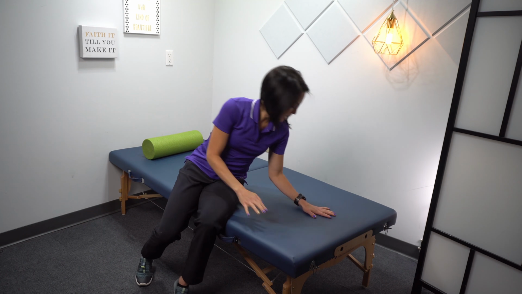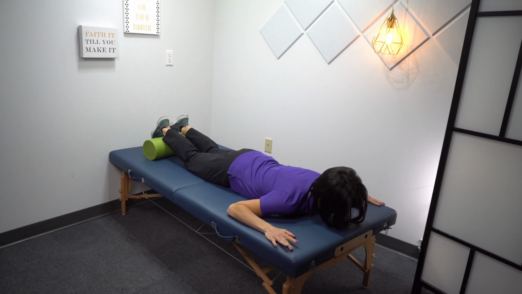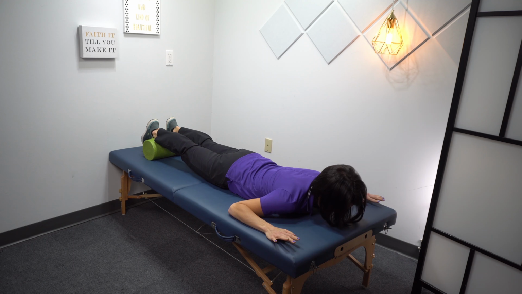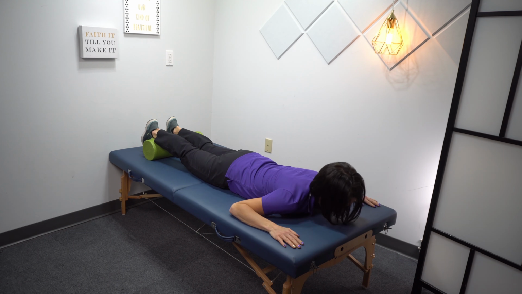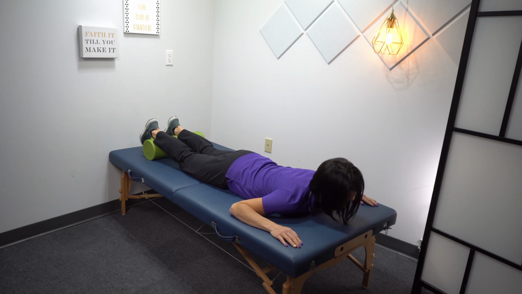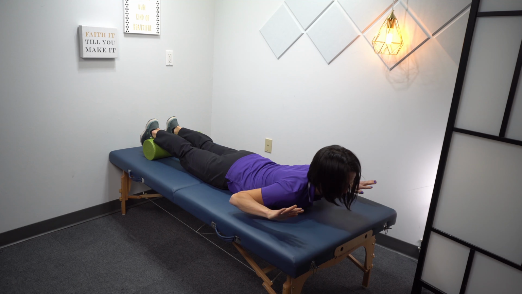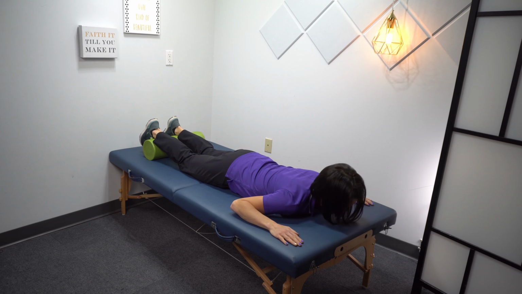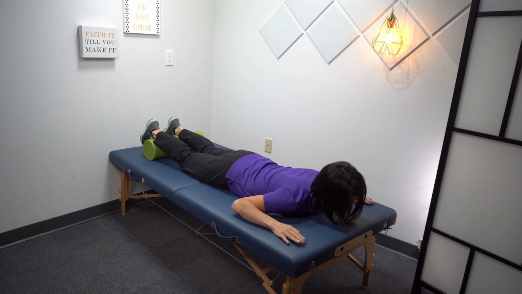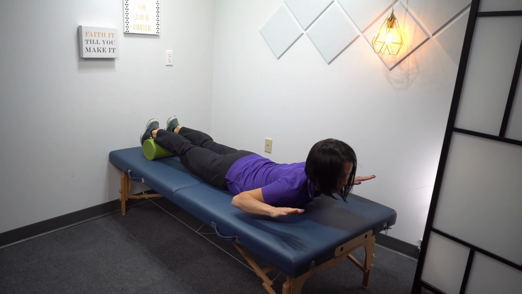But let me show that to you again. Again, arms in this W position if possible. Lock those legs out and try and lift that chest. Even if you're just lifting your head, even if you're just doing this, you're engaging those back muscles. So stick with it. You're still getting something out of it, but the goal movement is to kind of get that chest up, get those arms up, and lock those legs out all at the same time.